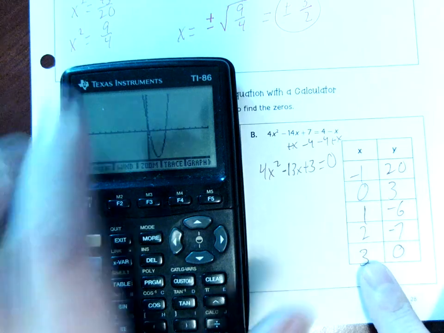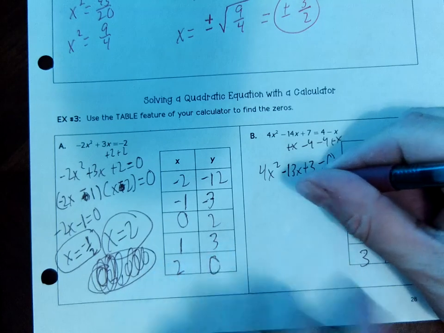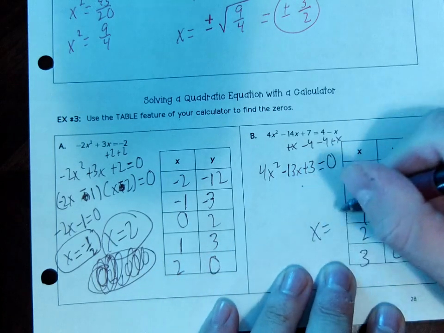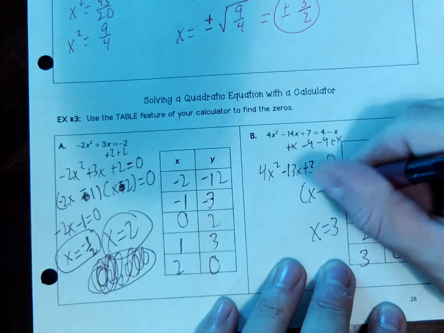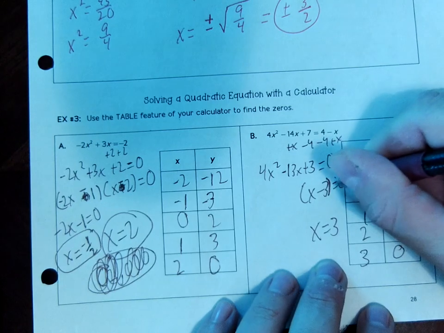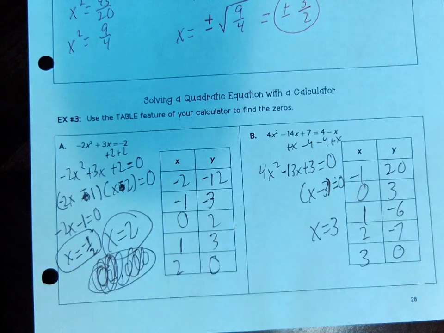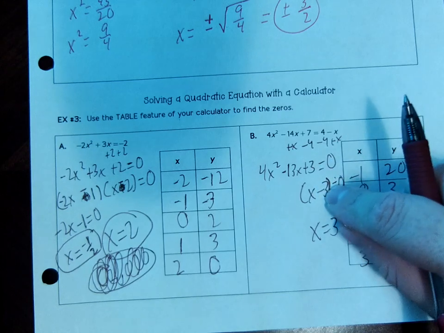What does that tell me about my factor here? Well, that tells me, since x is equal to 3, that one of my factors is x minus 3, or something that is the same as x minus 3 equal to 0. In this case, there's only one way to have that. It's got to be x minus 3 because there's only a 3 there. So that tells me one of the factors is x minus 3.